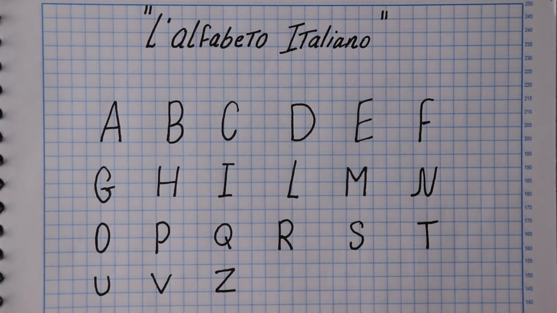Now let's pronounce it one more time. A, B, C, D, E, F, G, H, I, L, M, N, O, P, Q, R, S, T, U, V, Z. And now we have already finished with l'alfabeto italiano.